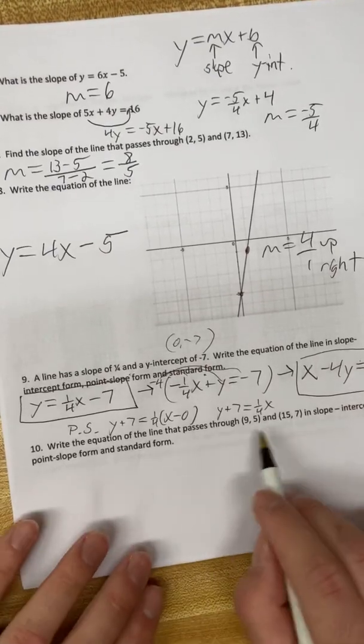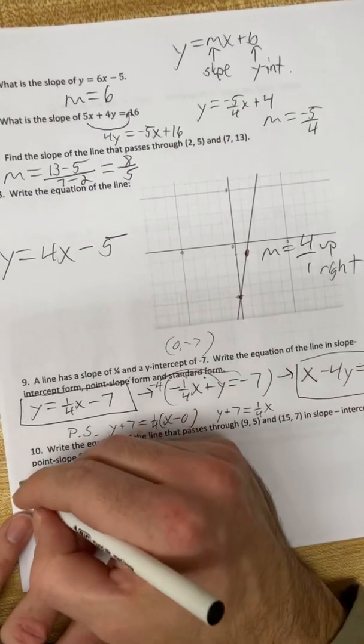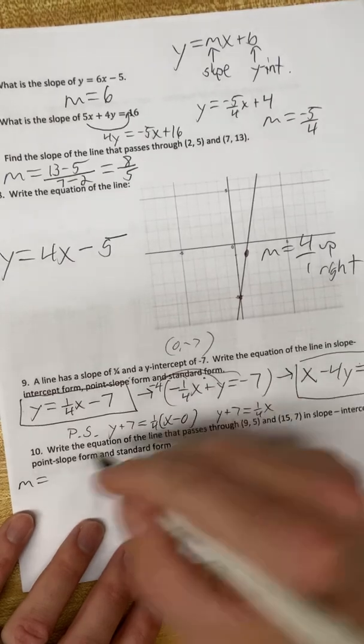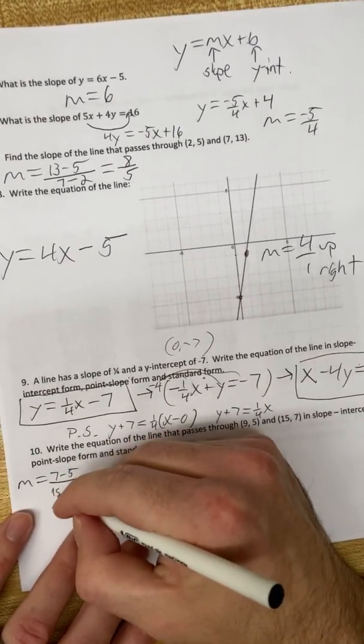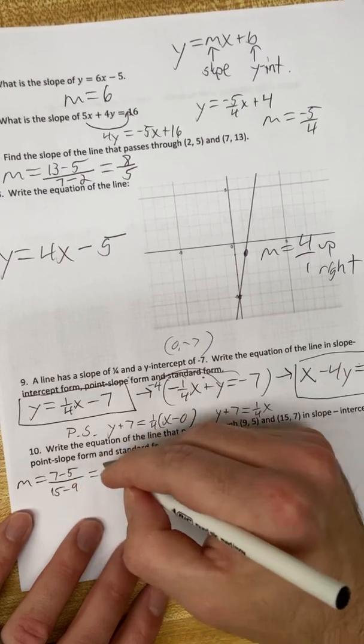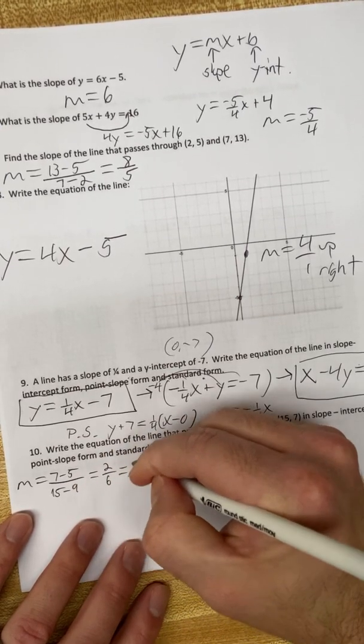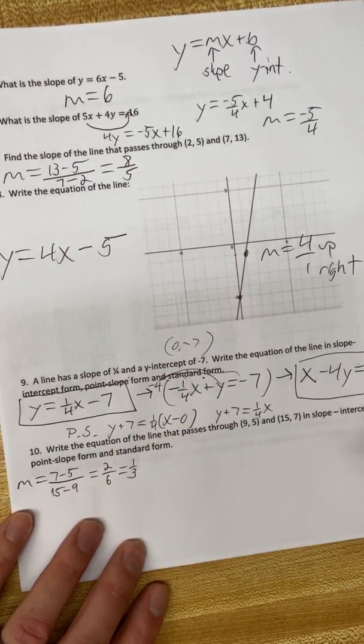All right, so last up here, we're given 2 points. We got to do all 3 again. So my slope is going to be 7 minus 5 over 15 minus 9. So it's going to be 2 over 6. Reduce that down to 1/3.